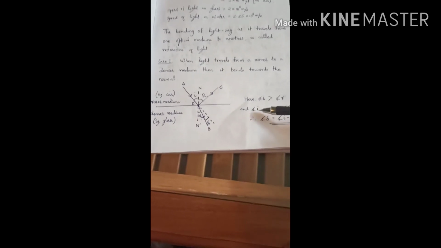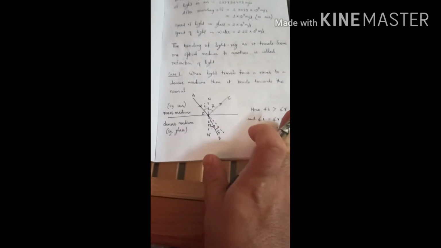So from here you get angle I is equal to R plus delta, and you get delta, that is the angle of deviation, as I minus R. This is the first case. Now we move on to the second one.